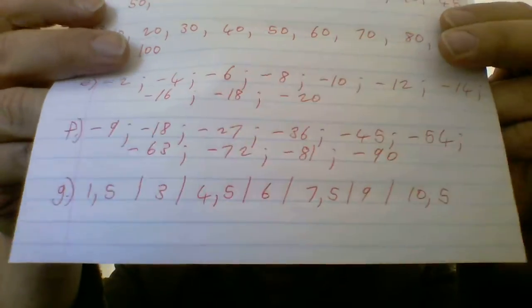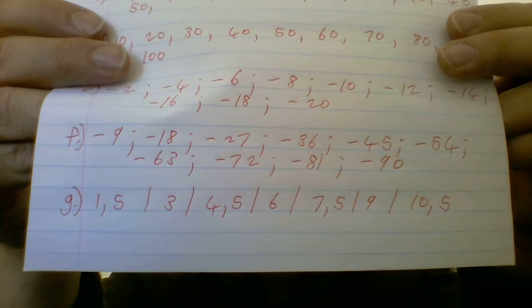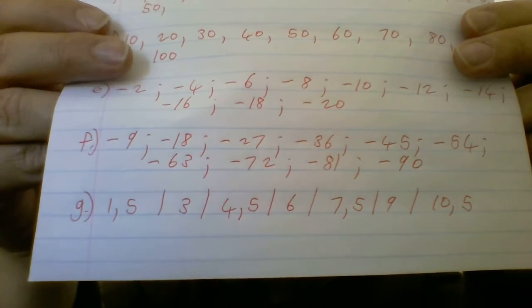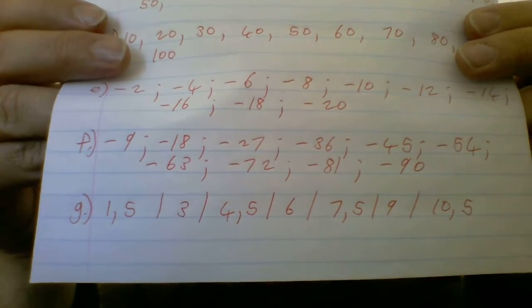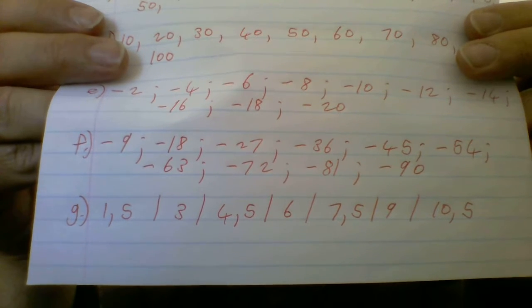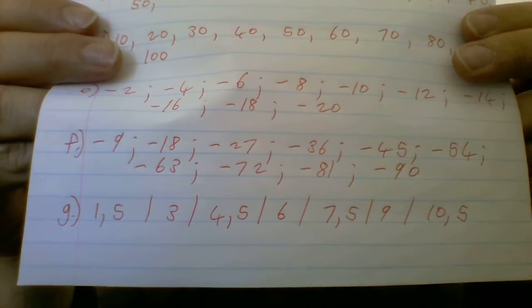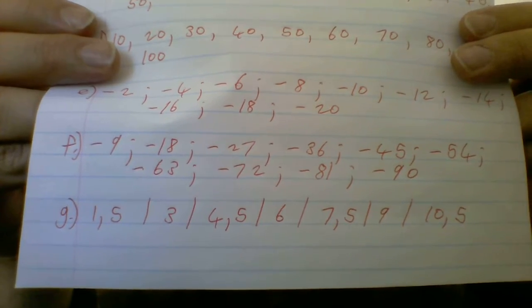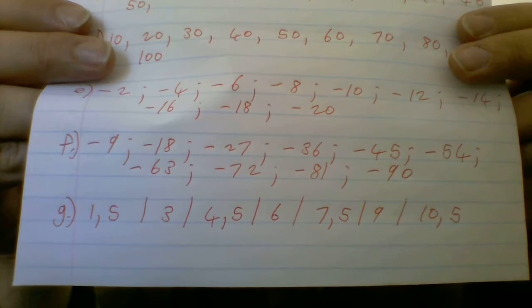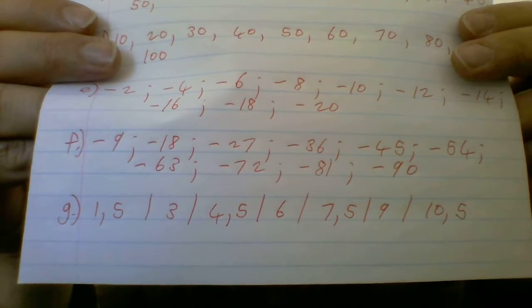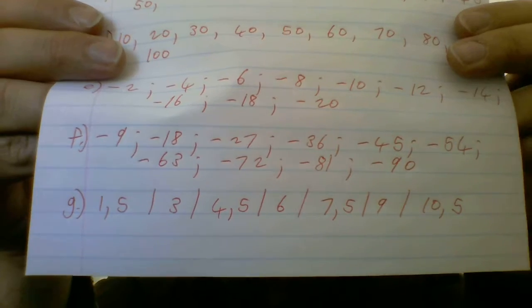So this wasn't a whole number, it's like a fraction, like the multiples of 1.5. I didn't ask it in the question, but I did number G as well. I used the multiples of 1.5: 1.5, 3, 4.5, 6. So every time I just added 1.5. So it could be any number, any fraction as well.